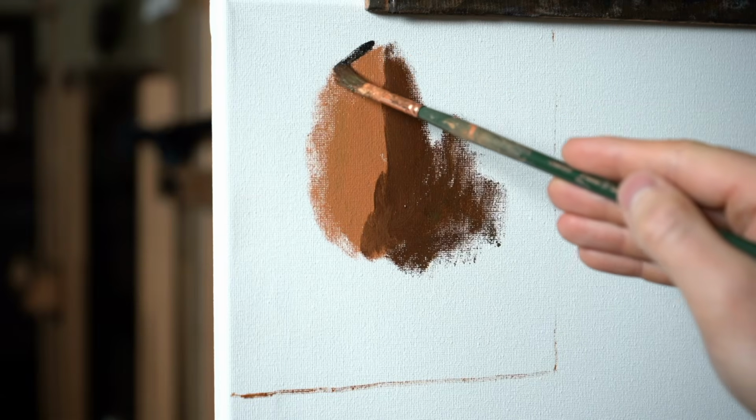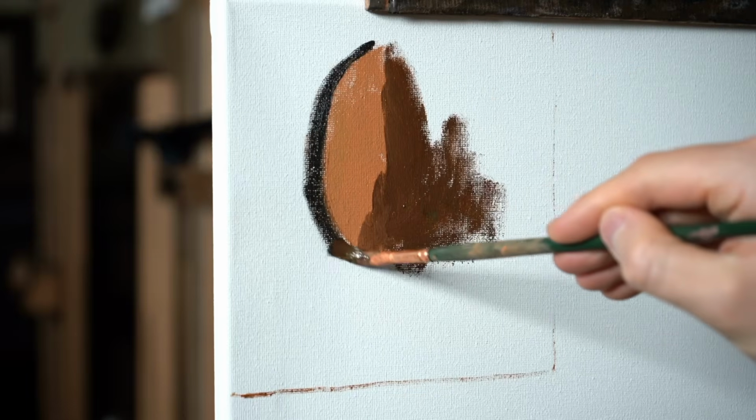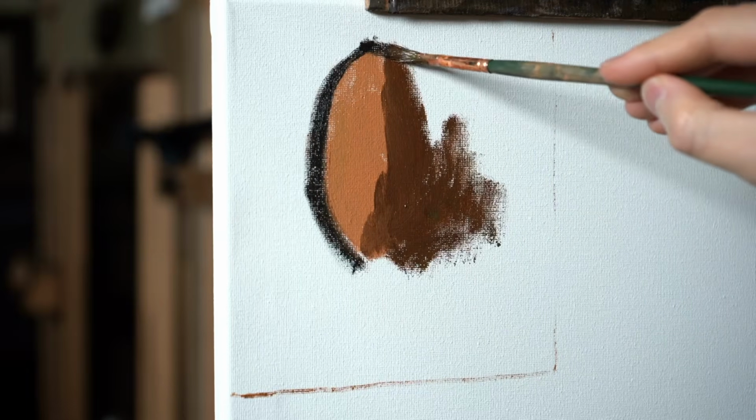If your edges look awkward, overly outlined, muddy, or flat, it's almost certainly because of one of these 6 mistakes. And the frustrating thing is that most of these are what actually feels natural or intuitive. It feels like it should be the right thing to do. And that's exactly why so many painters keep making these same mistakes.